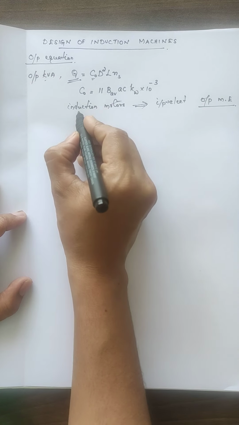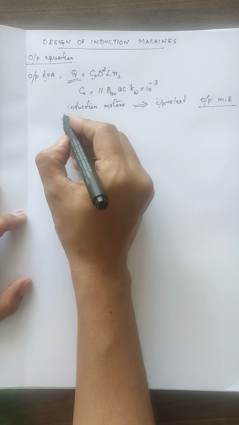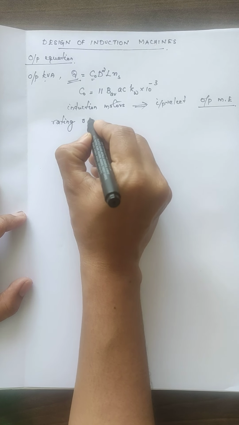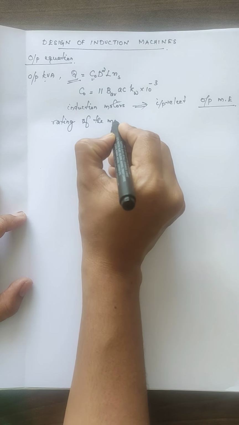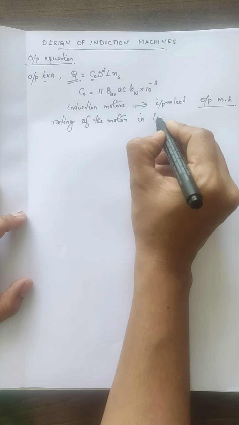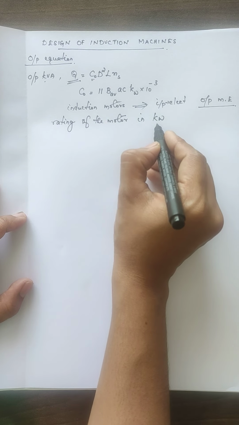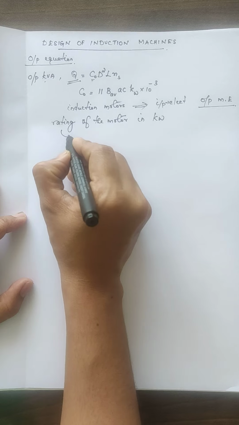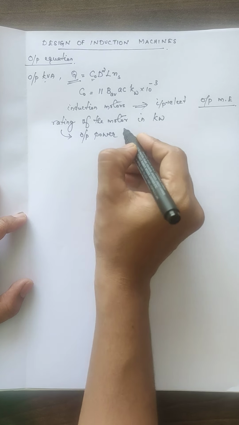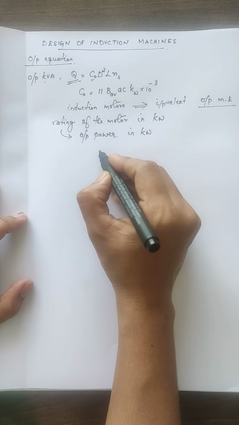And when we are given a question for designing an induction motor, the rating of the motor will be given in kilowatt. Rating means output power.